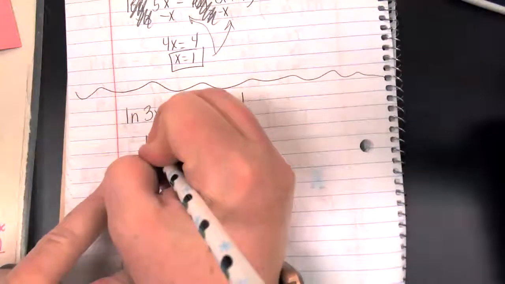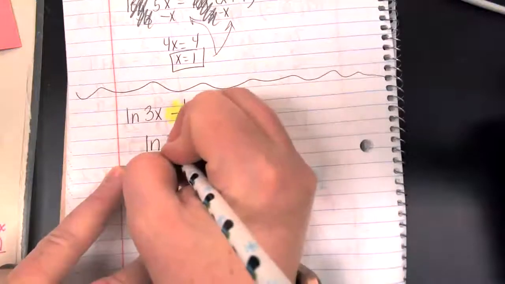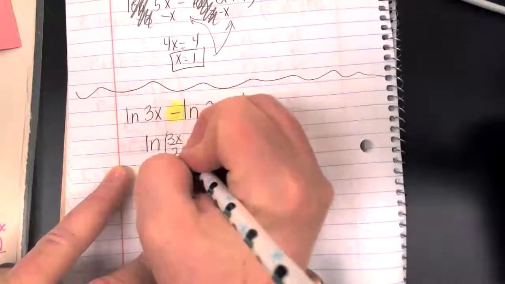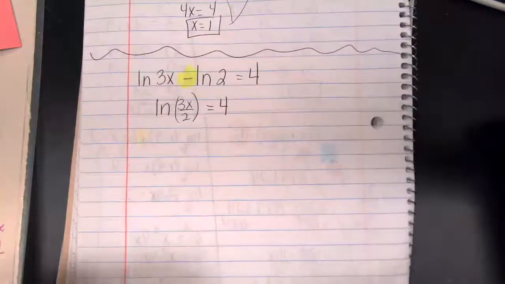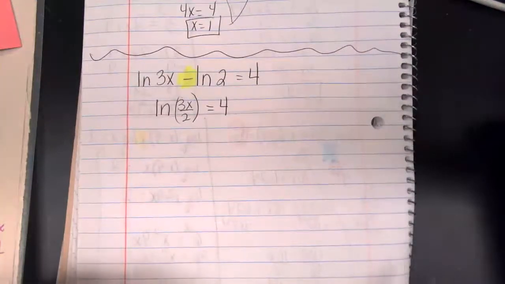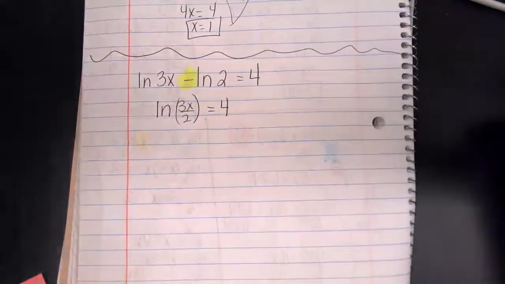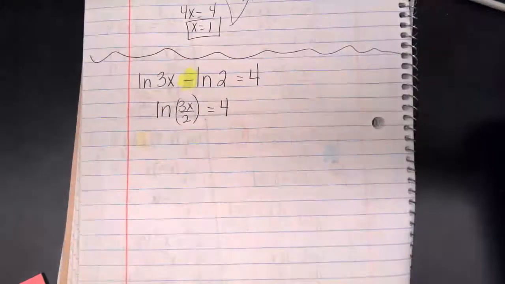So, quotient means division. Okay, that looks really weird. But you know what? It's not a big deal. Okay, you can totally do this. All right, do I have my natural log and my number? Yes. Okay, it's time to go from this to this.